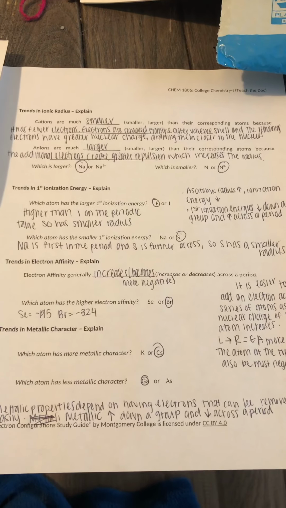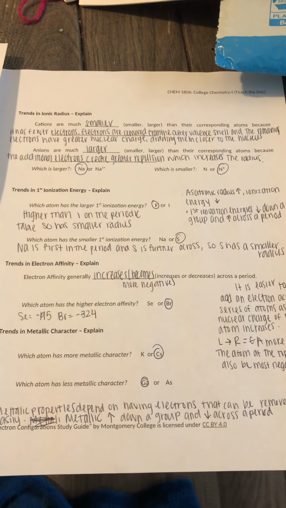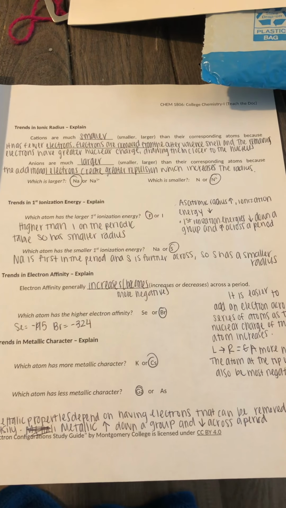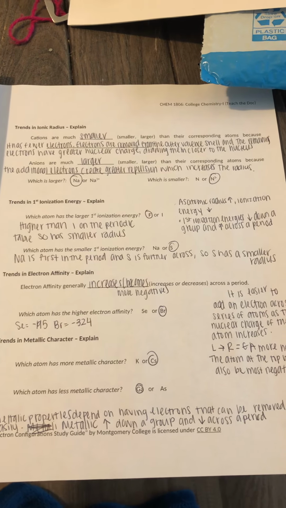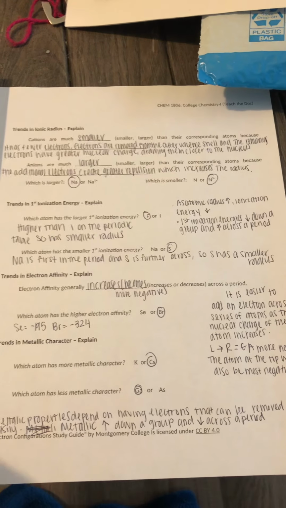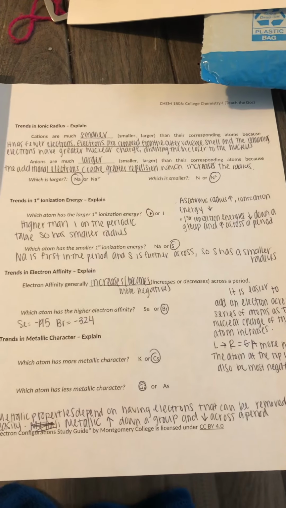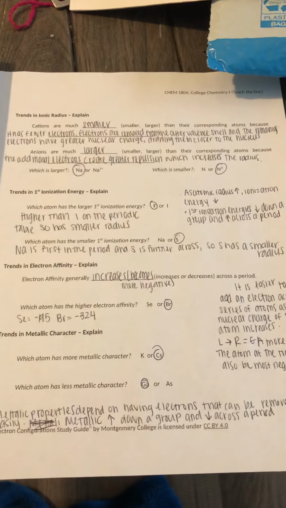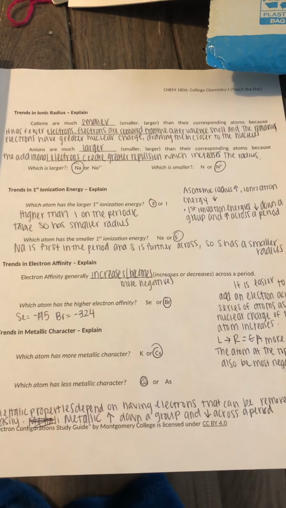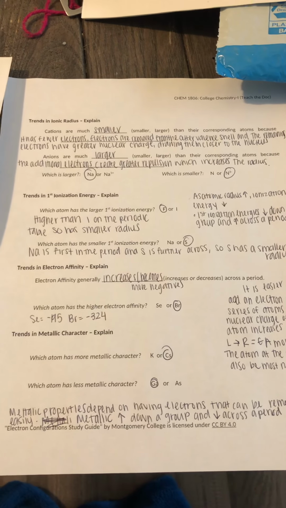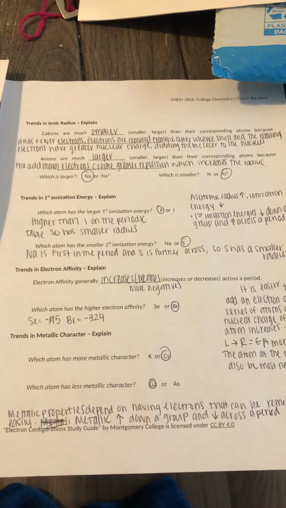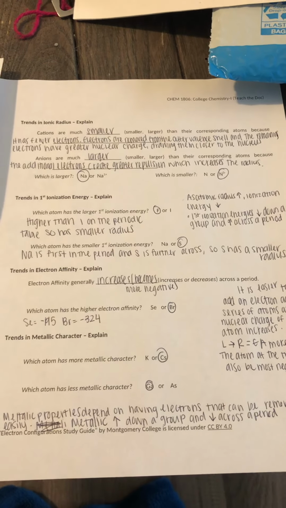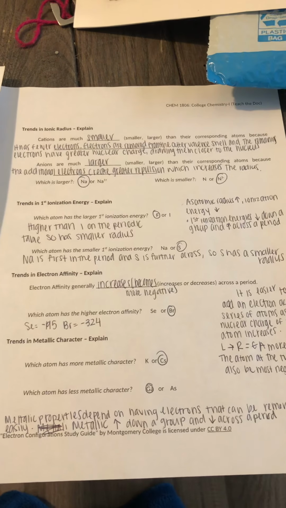So cations are smaller than their corresponding atoms because they have fewer electrons. The electrons are removed from the outer valence shell, and then the remaining electrons have a greater nuclear charge and greater affinity, drawing them closer to the nucleus, so it's going to decrease that overall size and radius. Whereas the anions are going to do the opposite. They're going to be much larger because they add the additional electrons and create more repulsion, and that's going to increase the radius, so it does the exact opposite of the cation.